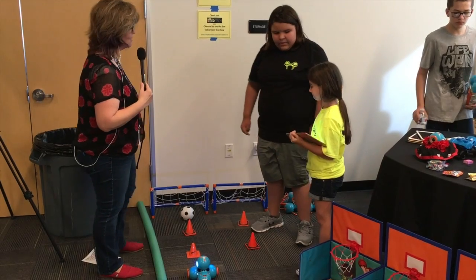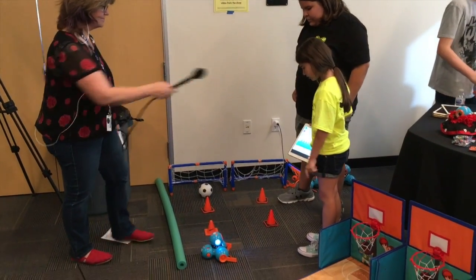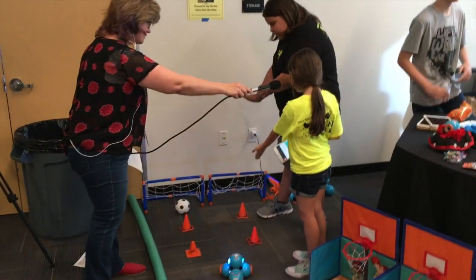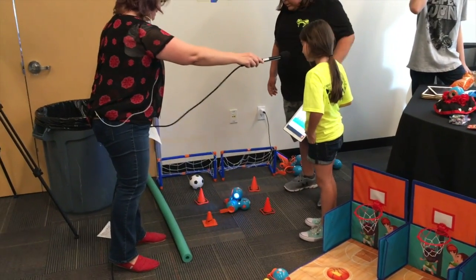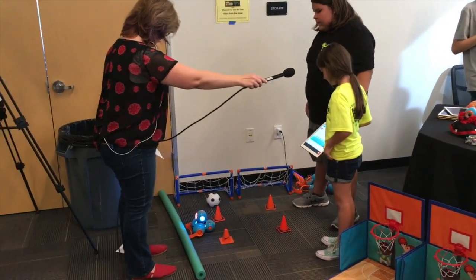Okay, so are you going to demonstrate for us? Yep. If it actually wants to work, it should just go through, and then it should push the thing in. And then it should dance. But I don't know if it wants to do that.